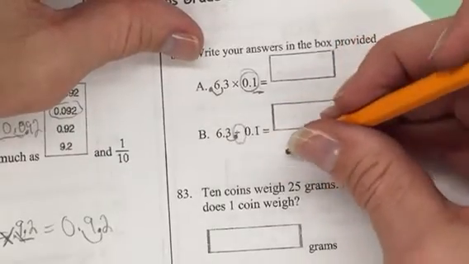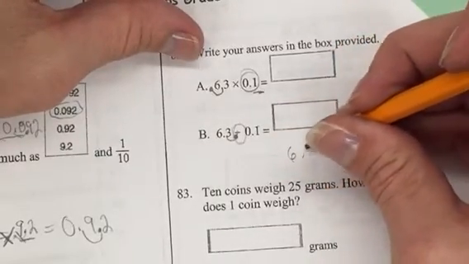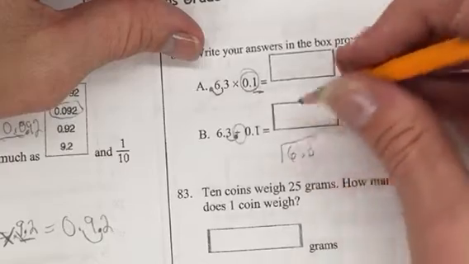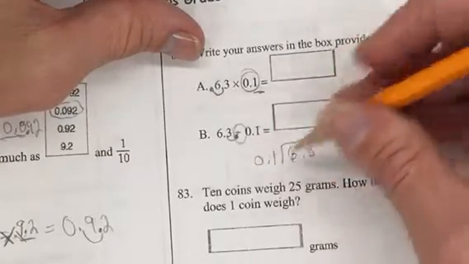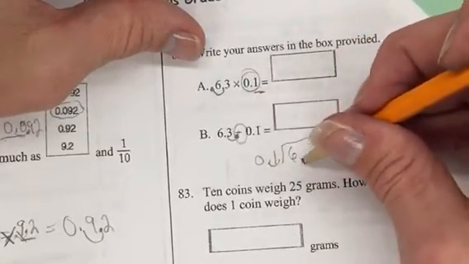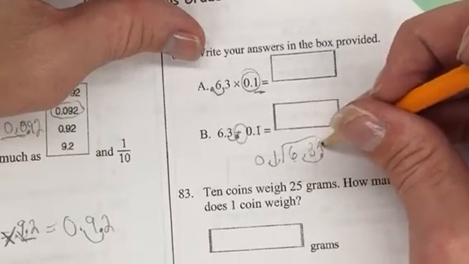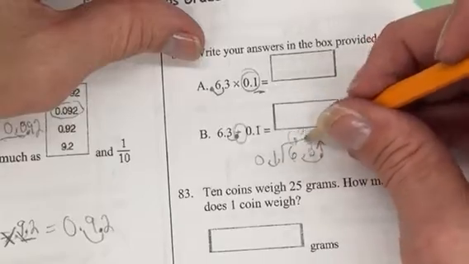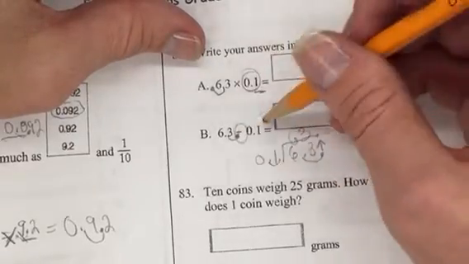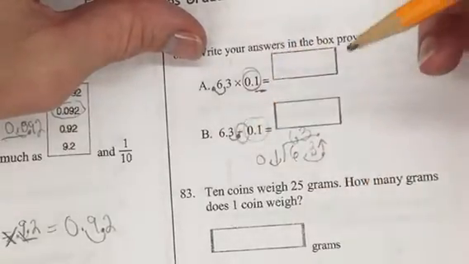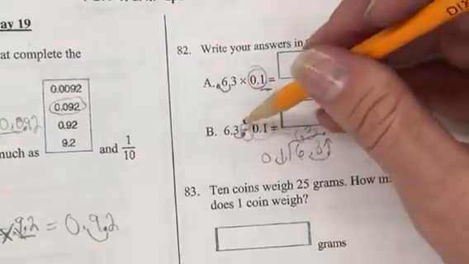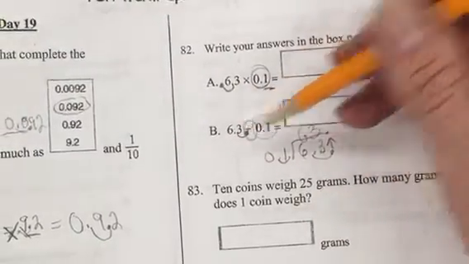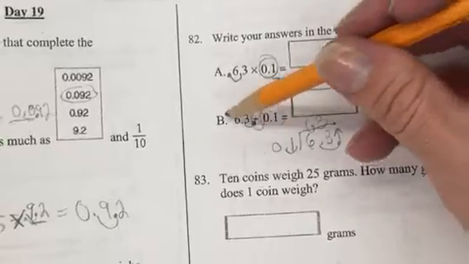or you could actually rewrite it 6 3/10 divided by 0 and 1/10, and again moving that decimal over to make it a whole number. Now my decimal goes straight up. 1 can go into 63. How many times? 63. So you get the same whole number. Just if you realize that this is place value, you're good to go. Opposite of division is multiplication. So moving over 1 place value to get bigger.